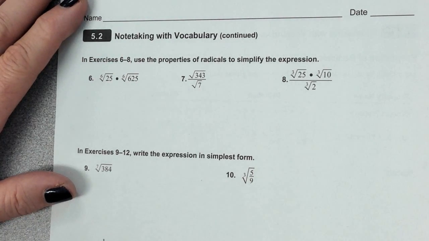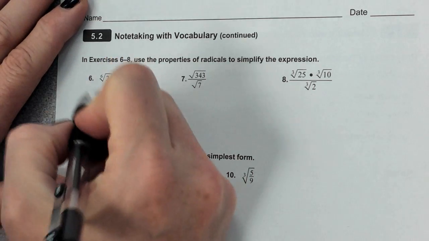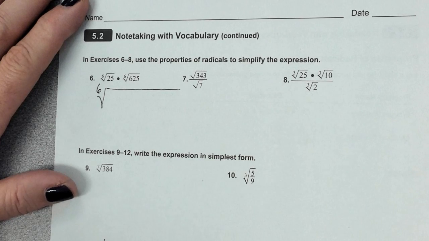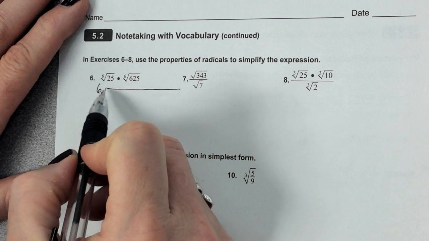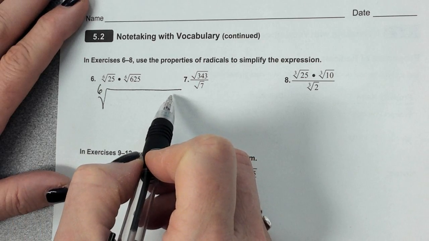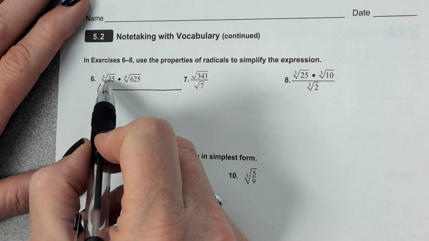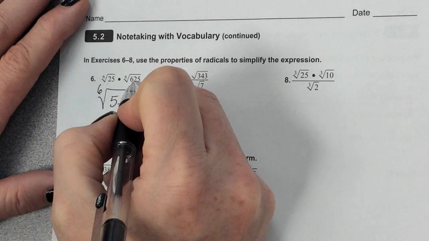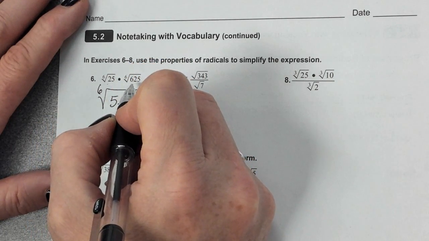So looking at number 6, here's something I want to show you. I'd like you to use your calculator as little as possible. To take a 6th root, we need to have 6 factors under here. If we do, then it can come out. I already know 25 is 5 times 5. Does anyone know what two numbers multiply to be 625?